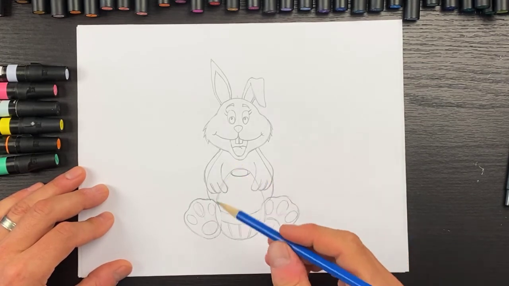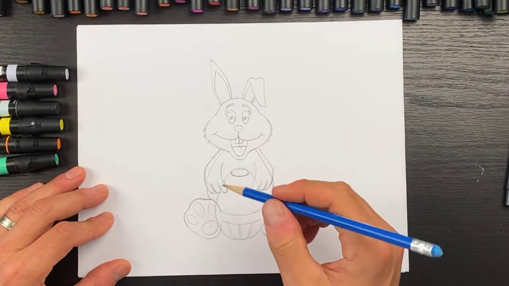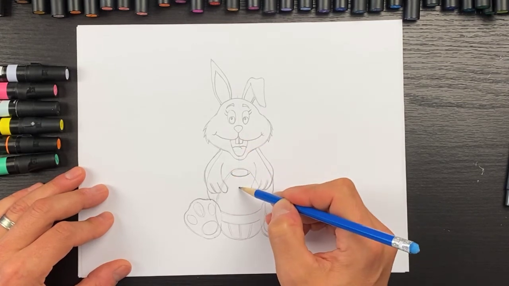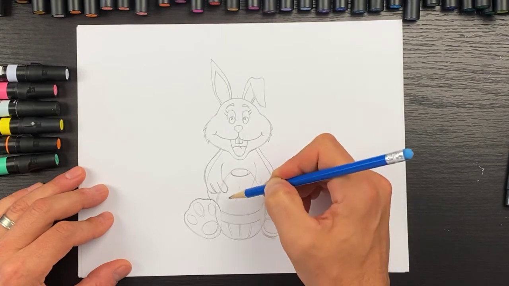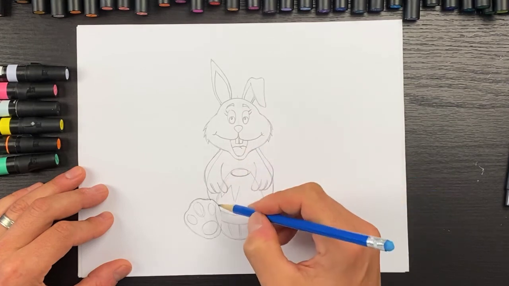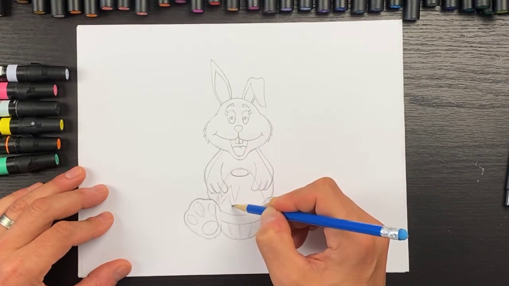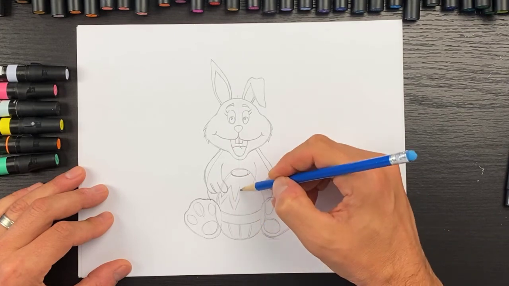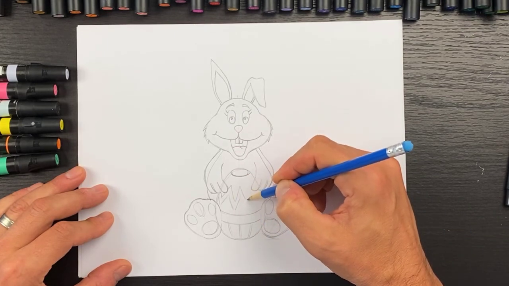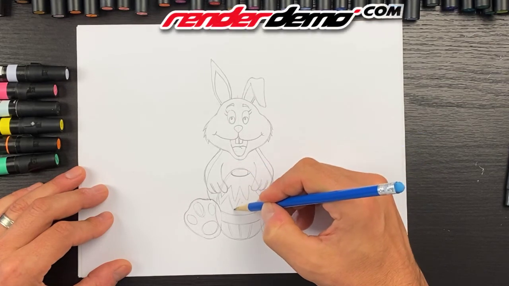And then I'm going to add a zigzag pattern. So I'm going to start from the center here. I'm going to come down, go up, come down and up. I'm going to add a thickness to it like this. And then we'll mirror this on this side, like that.